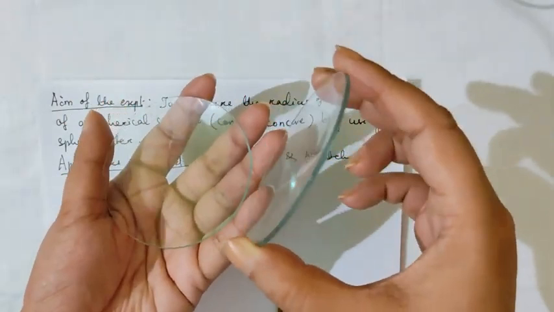0.117. So I will continue in the next video, where I will tell you the formula for the theory to calculate the radius of curvature, how it is derived, and how you are going to use this height that we have measured here. This mean is nothing but the height h.